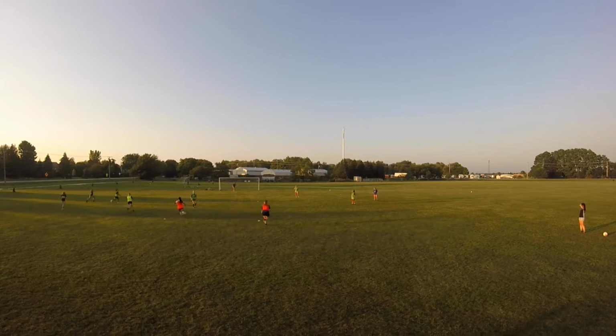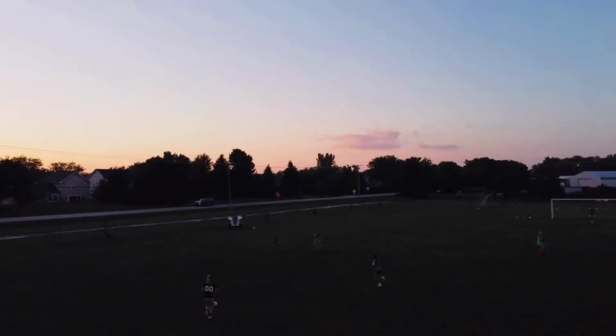As you can see here, we play a split pass and we end up getting a crossing situation from a player coming off the left flank.